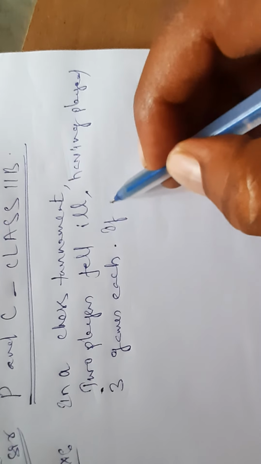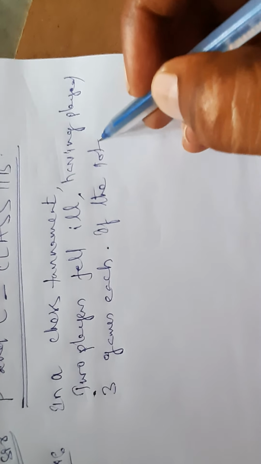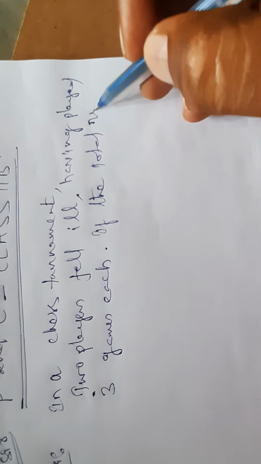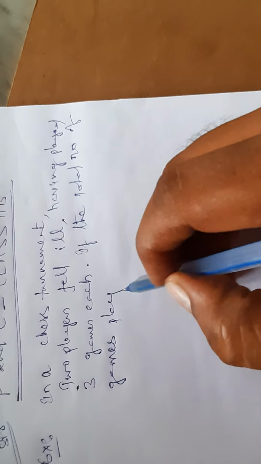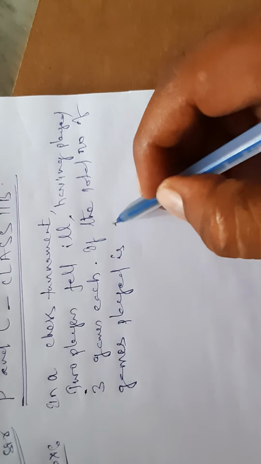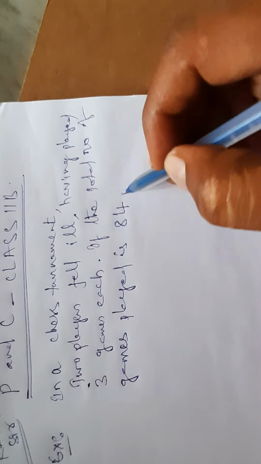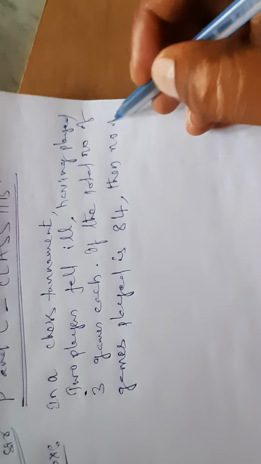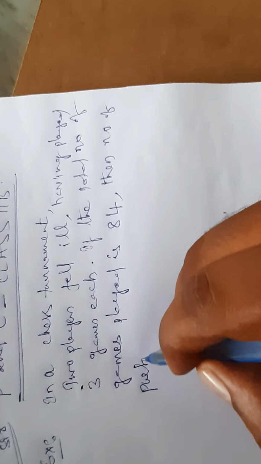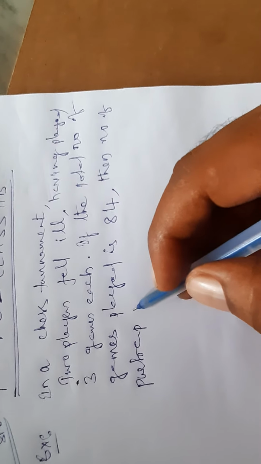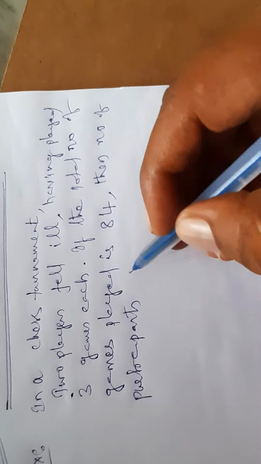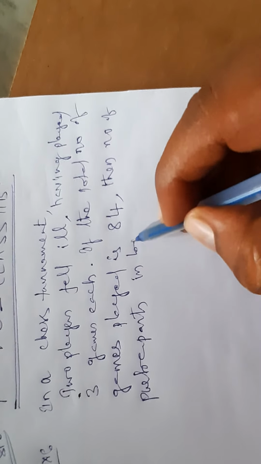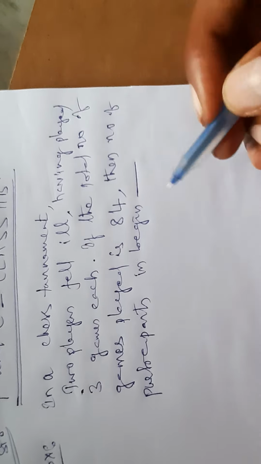If the total number of games played is 84, then the number of participants in the beginning is dash. This is the bit.